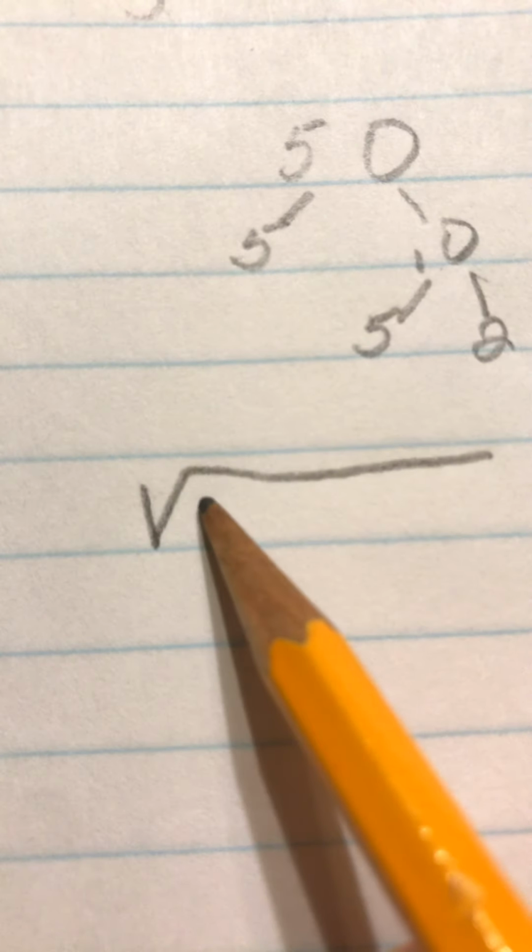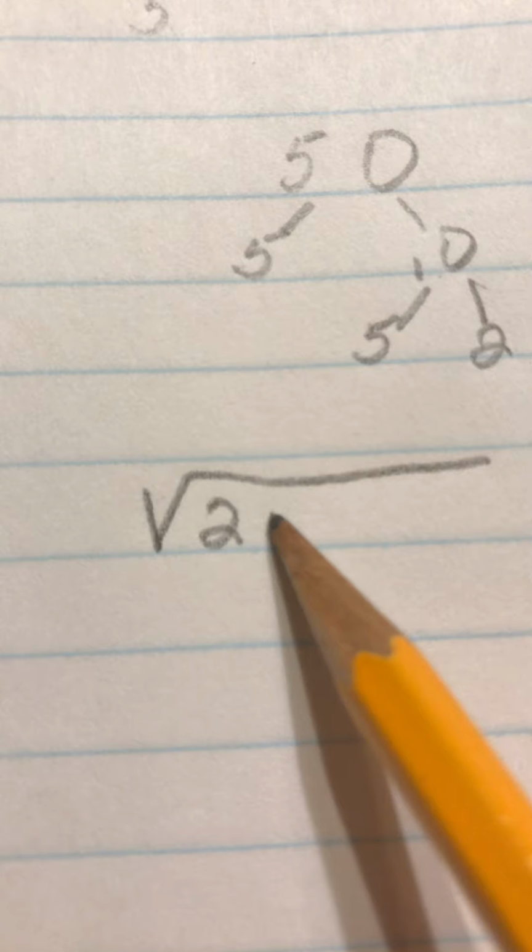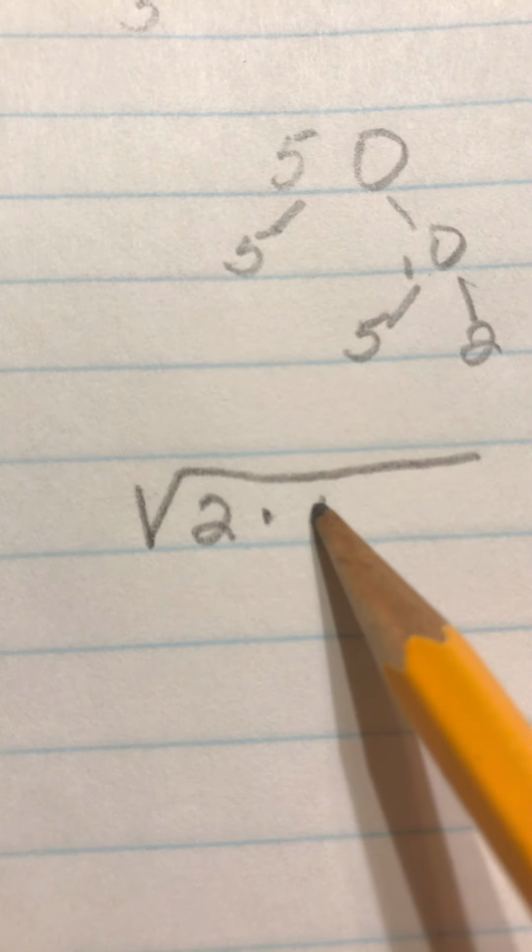Another way we can do that is through prime factorization. So we got 50 right here. I know that's 5 times 10. 5's prime, so we're good. 10's not prime, so that's going to be 5 times 2. So we're going to come back here and rewrite this, starting with the 2: 2 times 5 times 5.